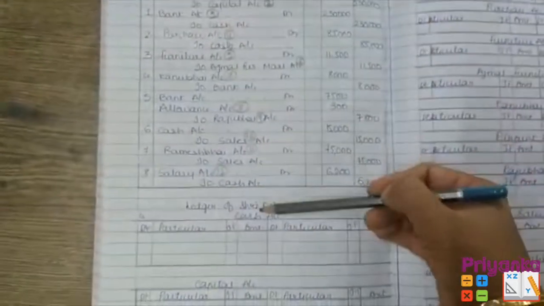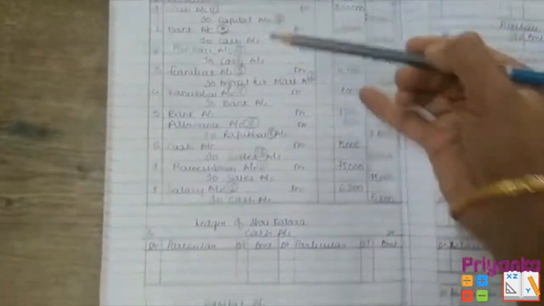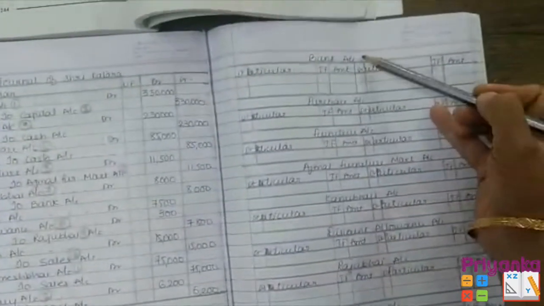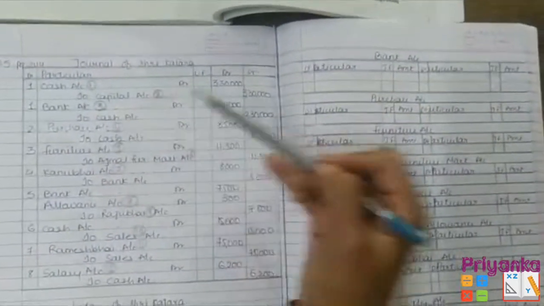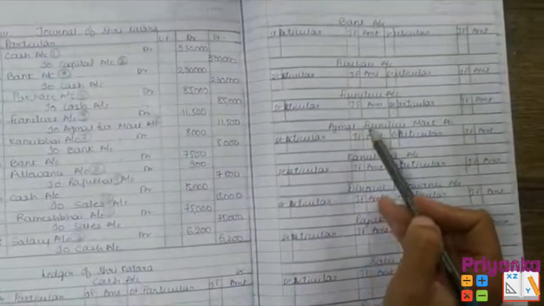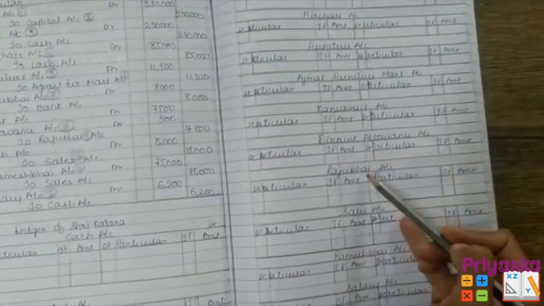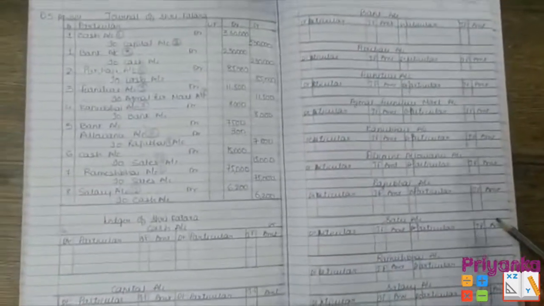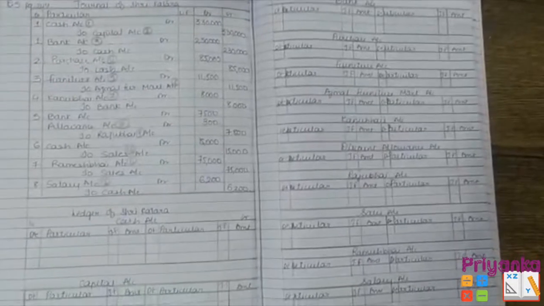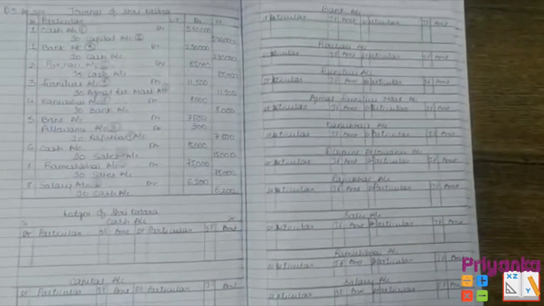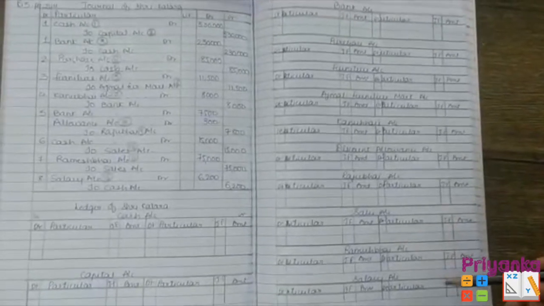Let's see. Cash first, second capital, 3rd bank, 4th purchase, 5th furniture. वैसे अजमल, कनु भाई, डिस्काउंट, राजू भाई, सेल्स, रमेश भाई और सैलरी. So this is going to take time to prepare your ledger और उतना ही मार्क्स भी मिलेगा इसके लिए. तो you have to get ready with the ledger. Now this is the second part I finish.